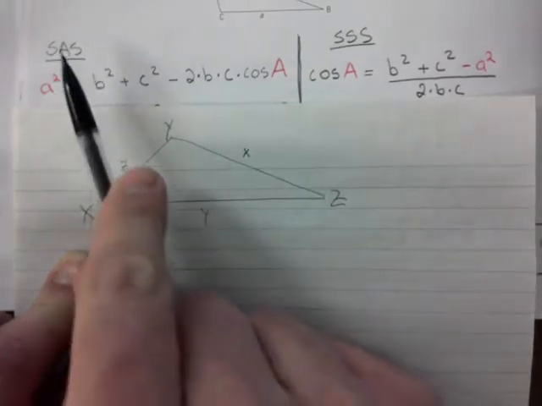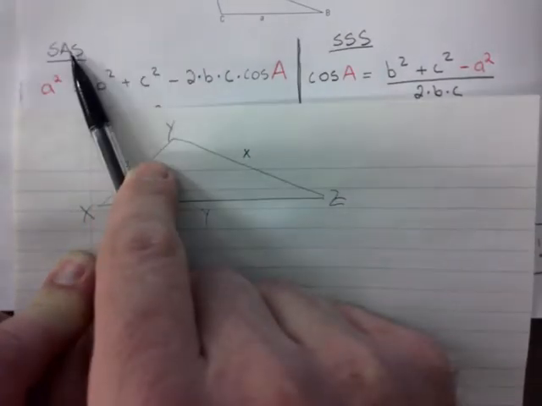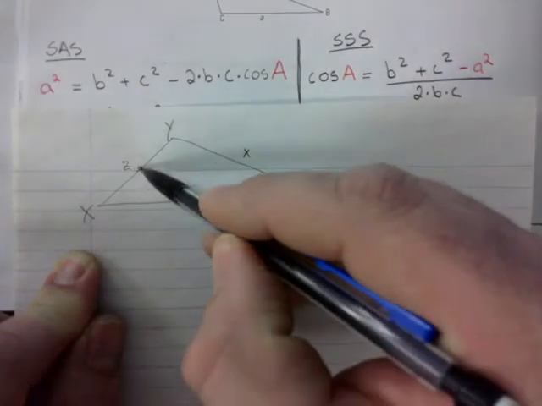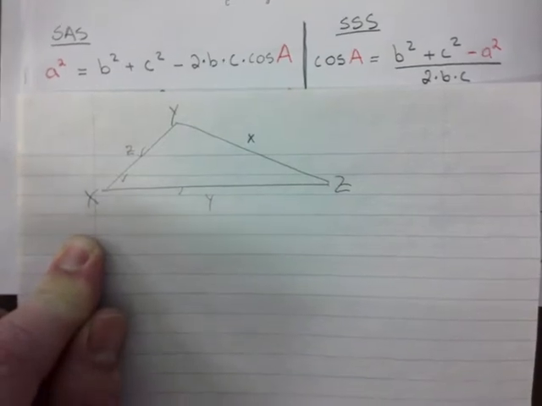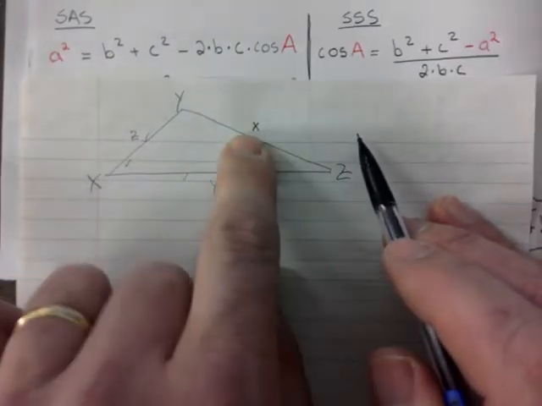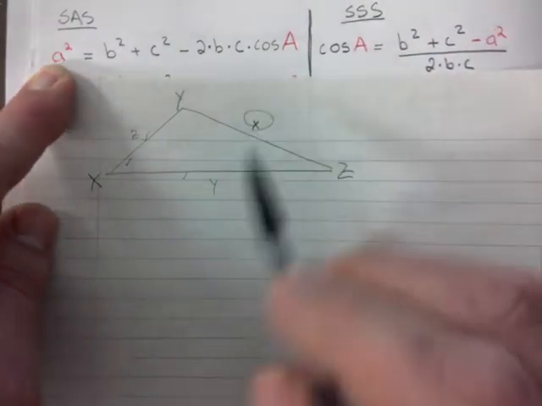So on your study sheet, you will have for cosine law 2 instances. SAS, right? So let's say you know this side, and that's the angle between them. You will now say, okay, if I want that side, that's the one I'm trying to find, right? You put that up front.